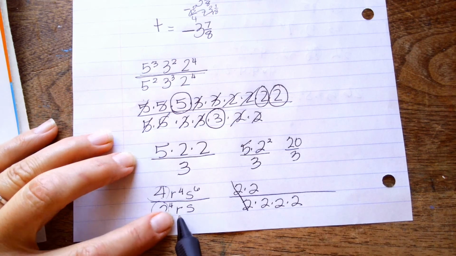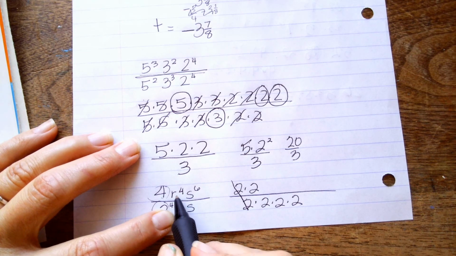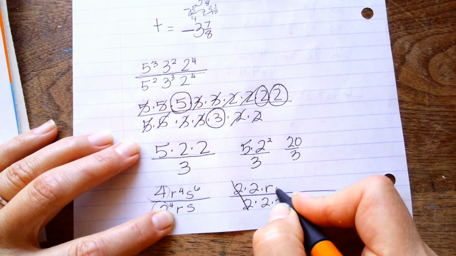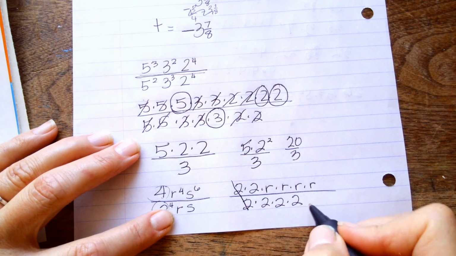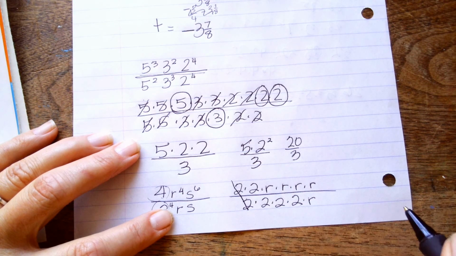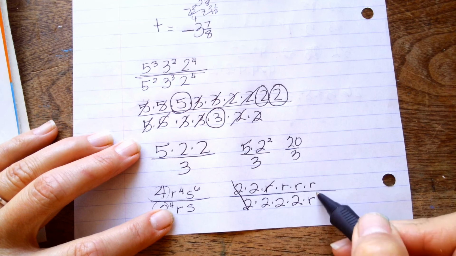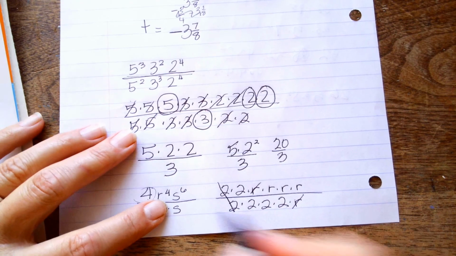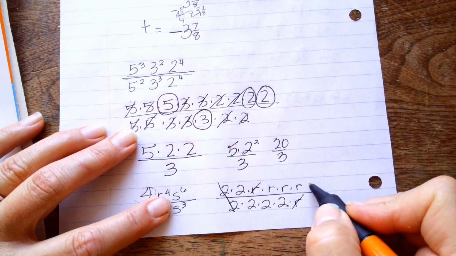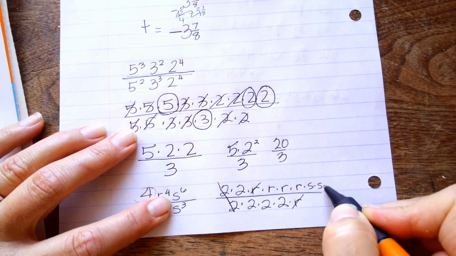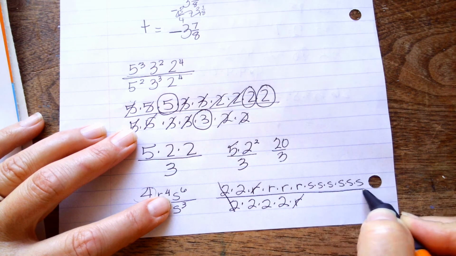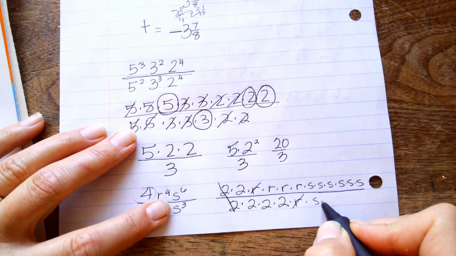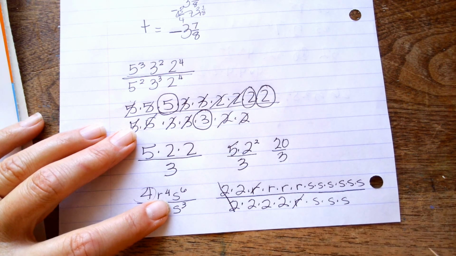And then I have 4 R's here. And I have 1 R here. So one of these is going to get crossed out. And then I have 6 S's up here. And on this one, I have 3 S's.